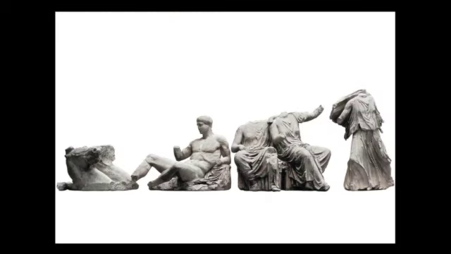Our next examples start way back in ancient Greece. So these are figures that come from the Parthenon, which is part of the Acropolis complex in Athens. And the story that is being depicted here is about the birth of Athena, who was the patron goddess of Athens, but also the goddess of war. Right?